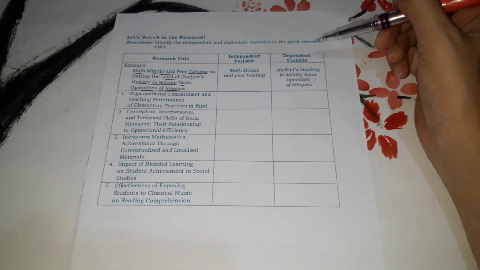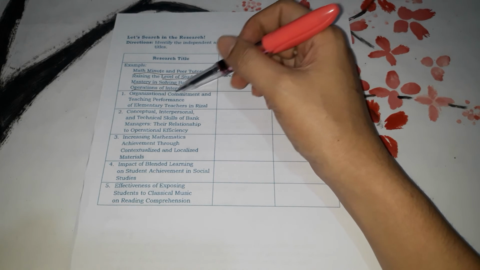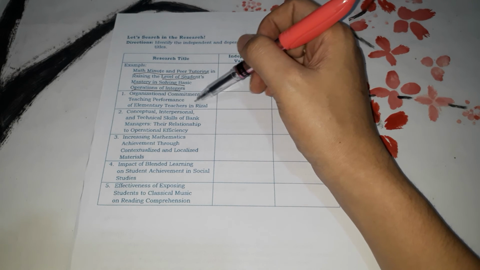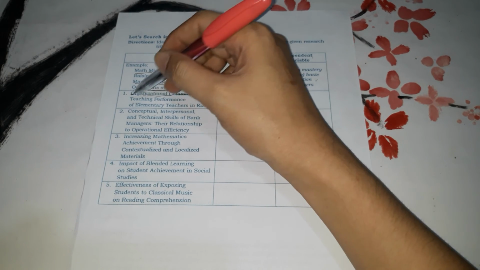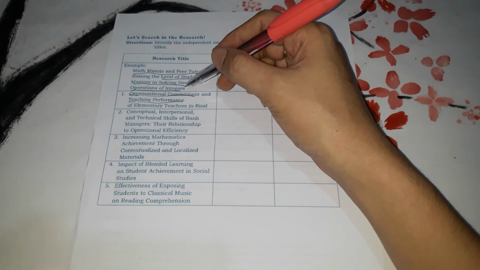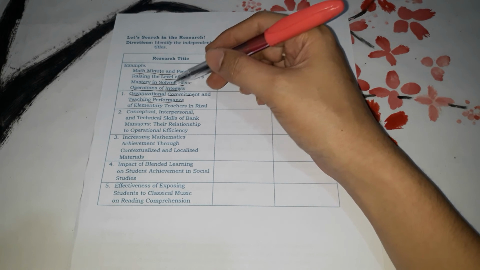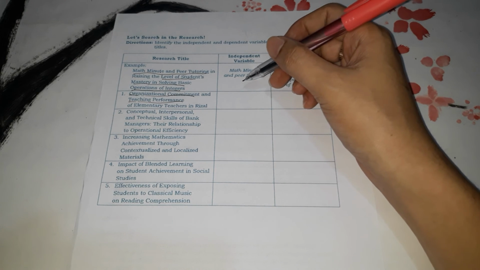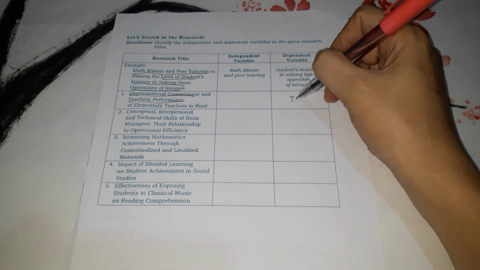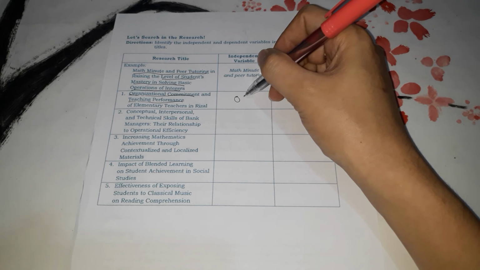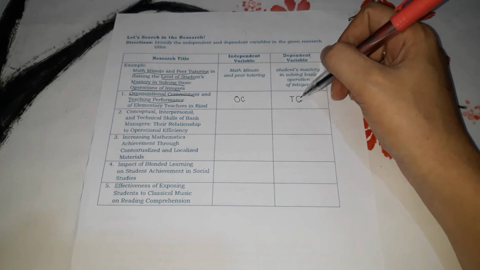Let's proceed with number 1. Organizational commitment and teaching performance of elementary teachers in Rizal. So the two variables are organizational commitment at saka teaching performance. So saan dyan ang naapektuhan ng isa? So si teaching performance naapektuhan ng organizational commitment. So organizational commitment affects the teaching performance, or the teaching performance depends on the organizational commitment.